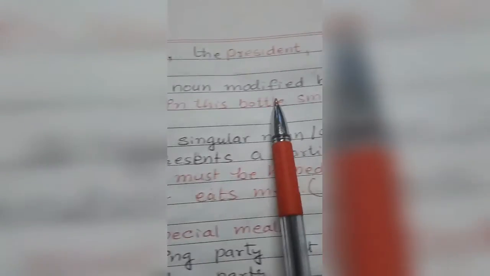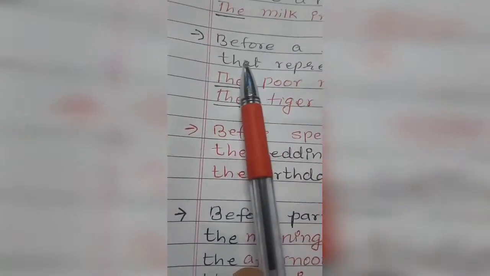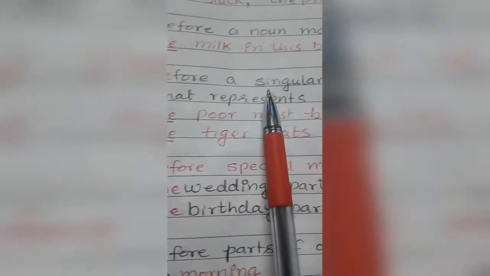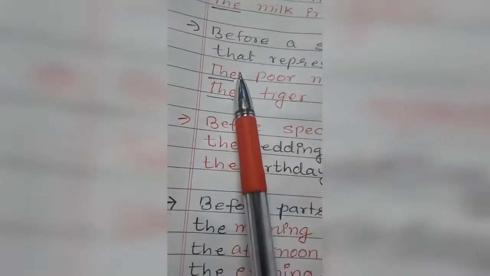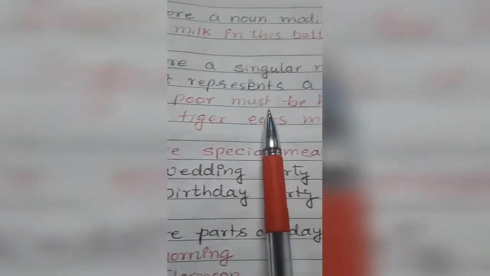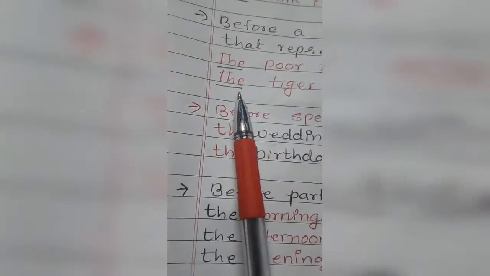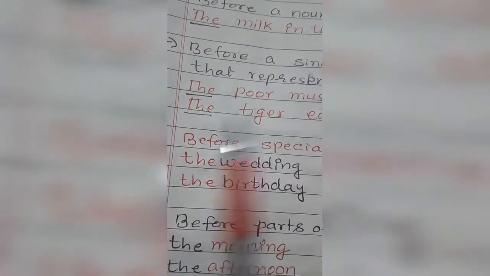Similarly, we use "the" before a noun modified by a clause: the milk in this bottle smells terrible. Before an adjective that represents a particular class, like the poor must be helped. Here the poor means all poor people.